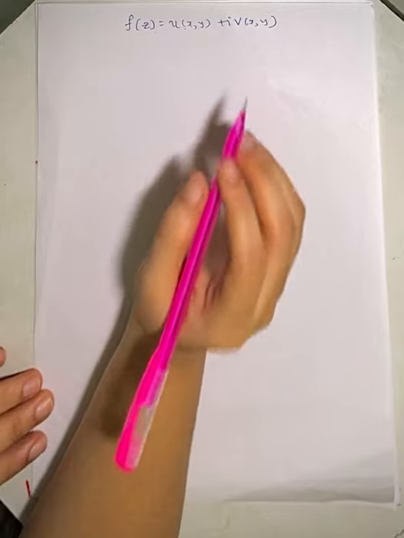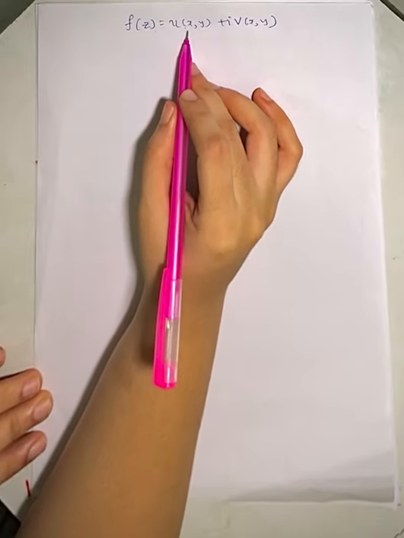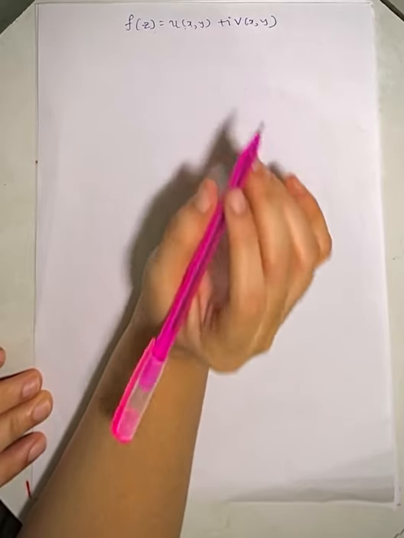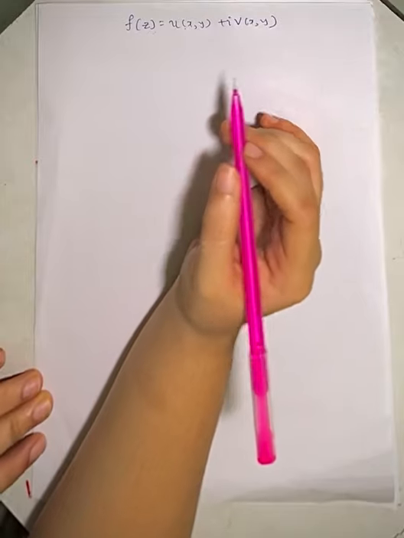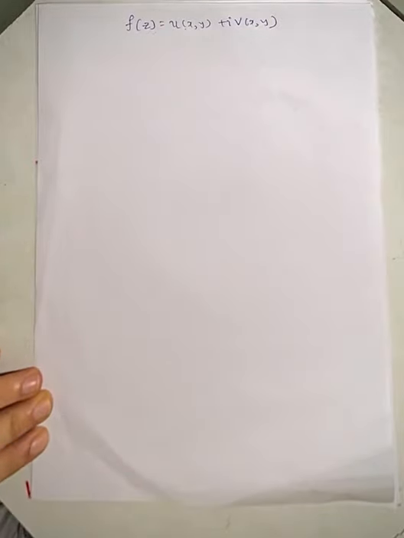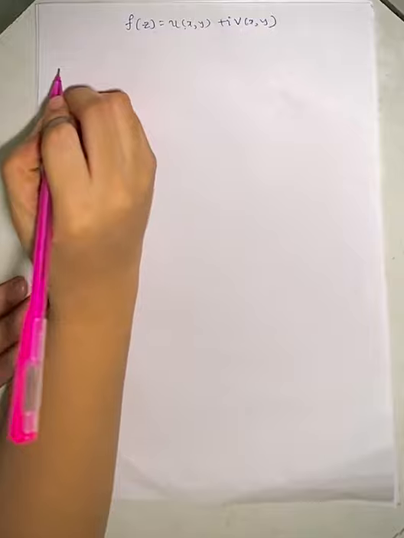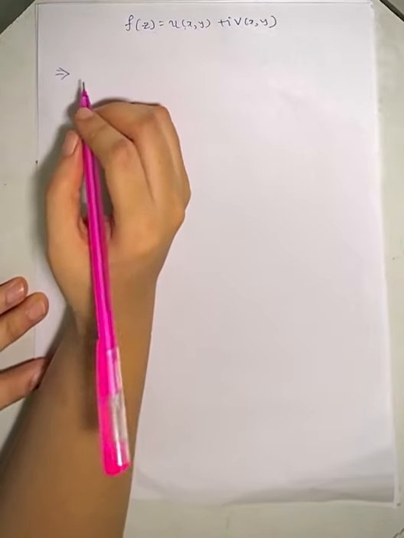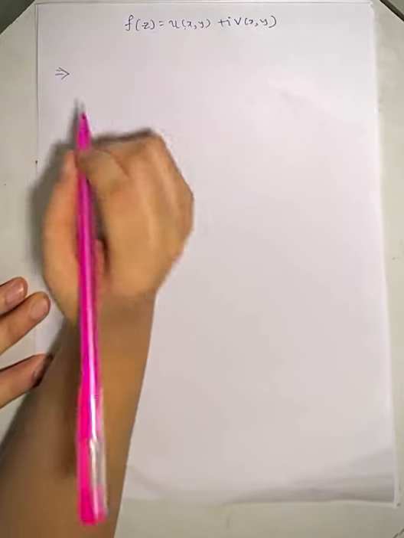So there are some quick methods that we can use and get the answer quickly. Solving these problems using CR equations is definitely correct, but these are just quick methods. So these couple of methods we will see. First we will see how to solve the conjugate function problems.